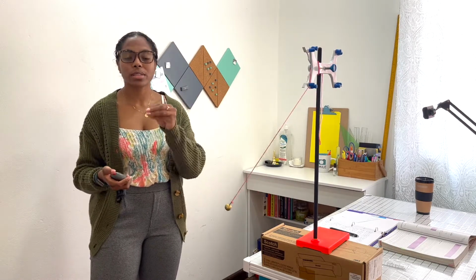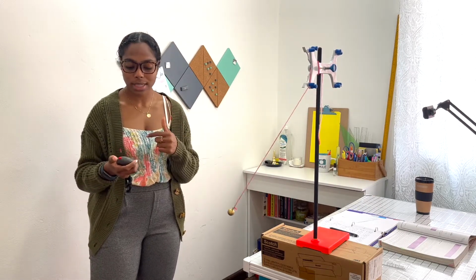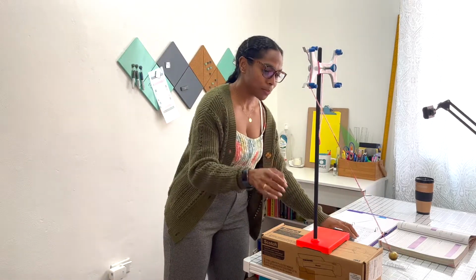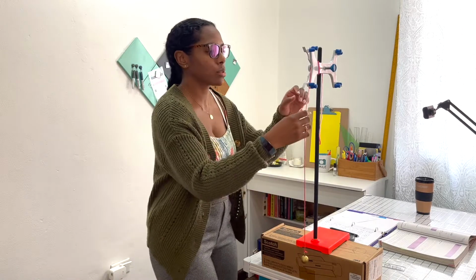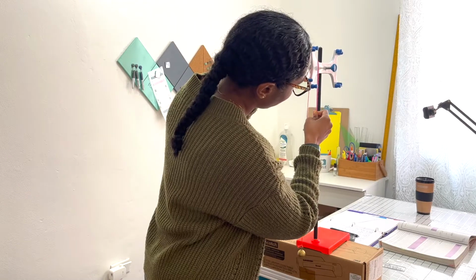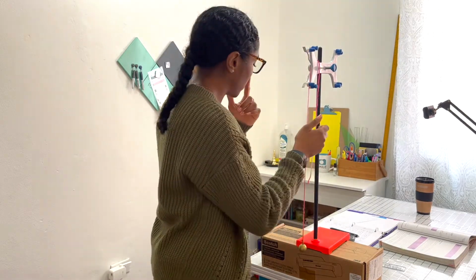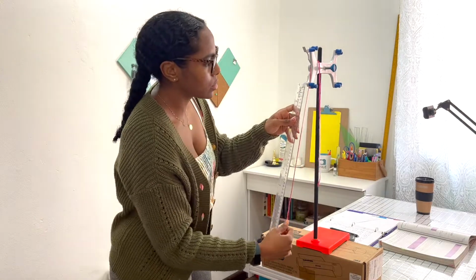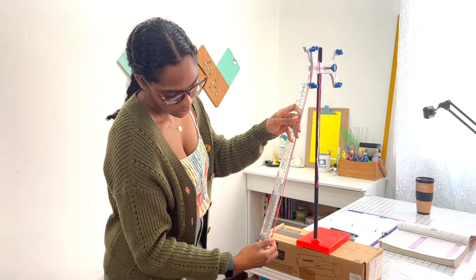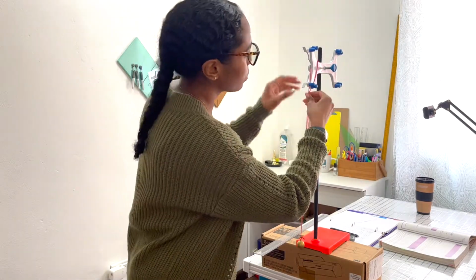But now I am going to record the next set of values. Now what does that mean? It means that now we are going to shorten our string, because remember we're changing the length. So we just did this at 50 centimeters, now let's do it at 45 centimeters. So I am going to shorten this a little bit. And I'm going to measure here. It's not short enough, so I'm going to shorten some more.